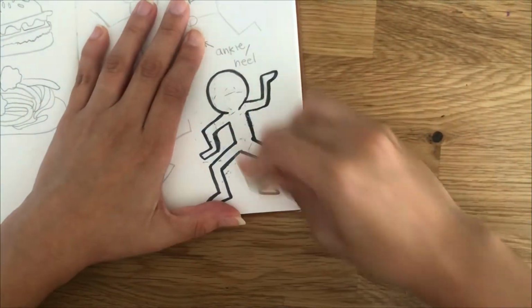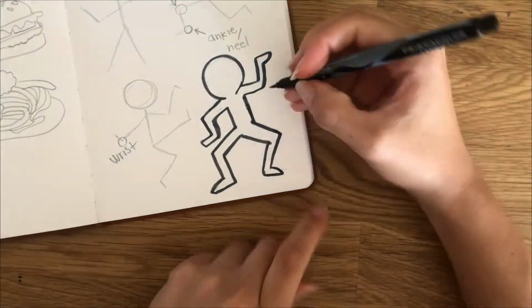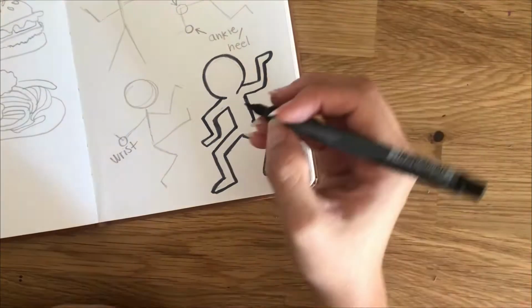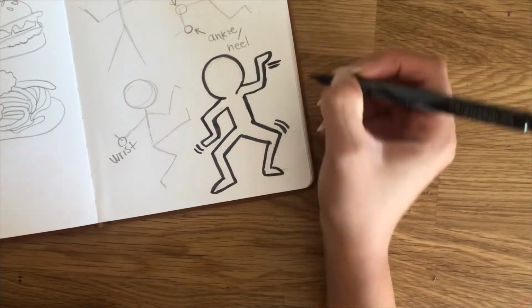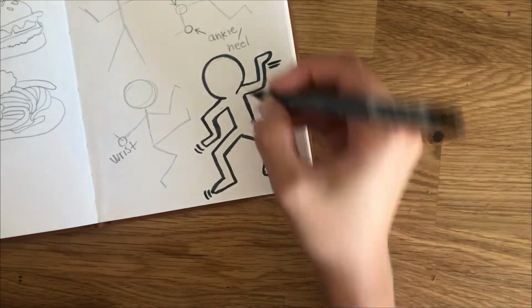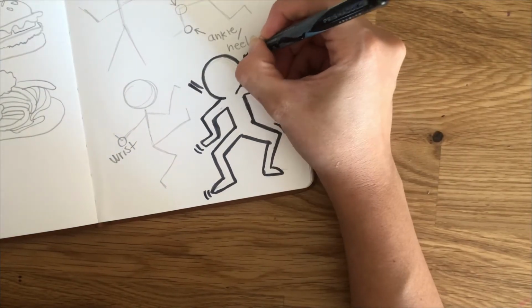I know this is just a practice, but if you erase all of the lines on the inside and add more movement lines, then you're going to start to see how it looks a lot like Keith Haring's type of figures that he used to do.